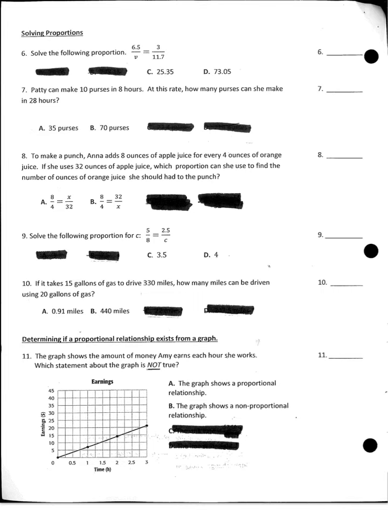Number 6. Before we begin, this section is going to be about solving proportions. Number 6. Solve the following proportion. 6.5 over V equals 3 over 11.7. C, 25.35, or D, 73.05.